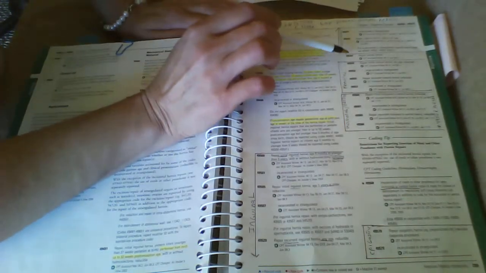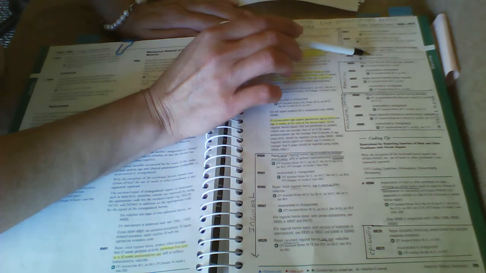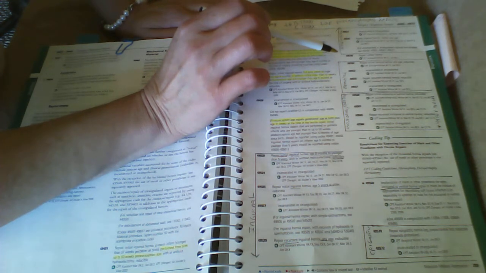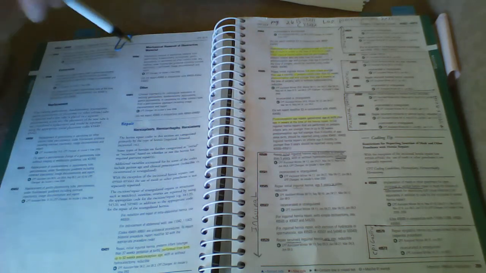In between here, we have one repair for the lumbar hernia. It's the only code for a lumbar hernia. And these are all of your open repairs. They're going to make an incision through your skin to repair these hernias. These are not laparoscopic hernias. That's on the next page.